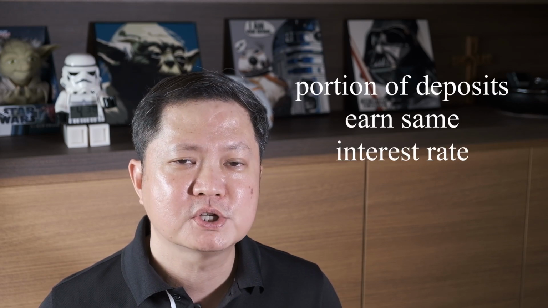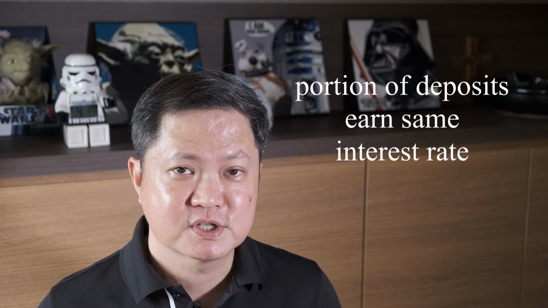And finally, an interest offset account. Some clients like to keep cash and they have lots of cash. And instead of having it kept in a savings account, not earning any interest, certain banks like Citibank, StanChart, or HSBC will set up an interest offset account for you. Every dollar that you put in, a certain portion of it will enjoy the same interest rate as your loan interest rate. Now, that can be substantial savings in terms of interest paid or shortening of your loan tenure.